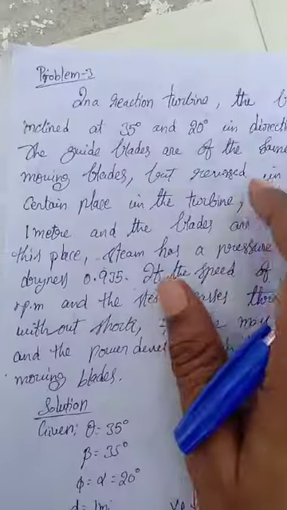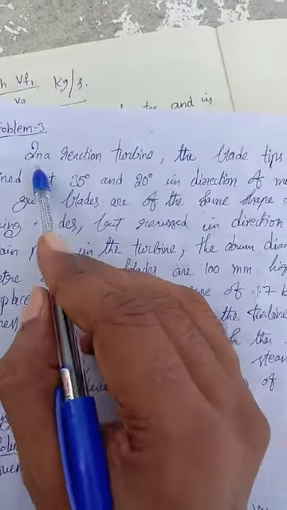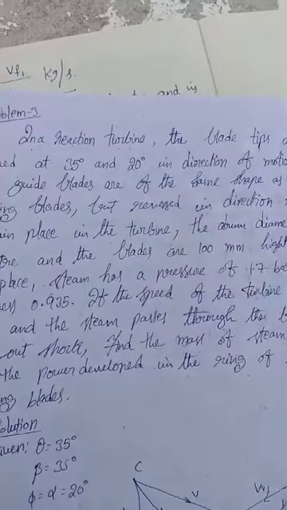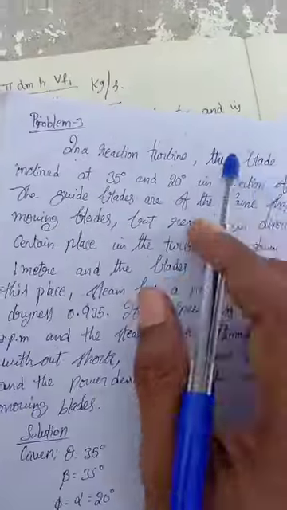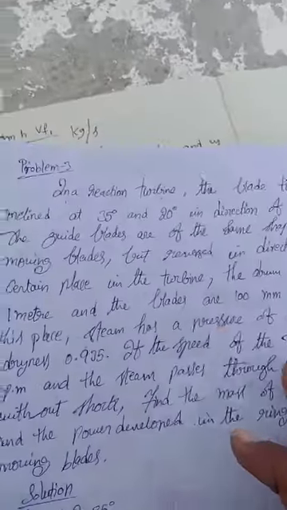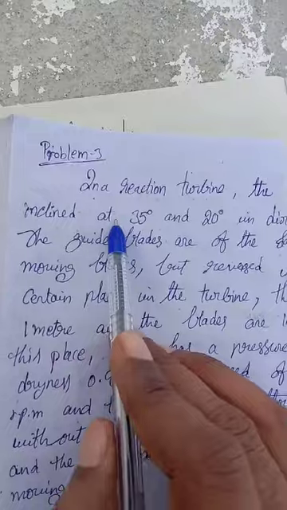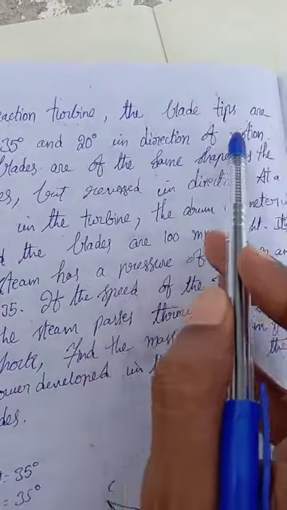Okay, and now we are going to solve a problem for this. Here we have one problem. In a reaction turbine, the blade tips are inclined at 35 degrees and 20 degrees in the direction of motion.